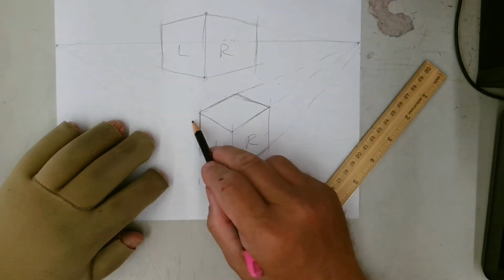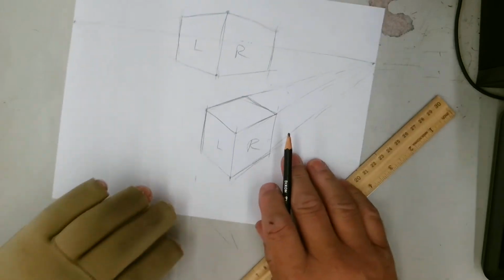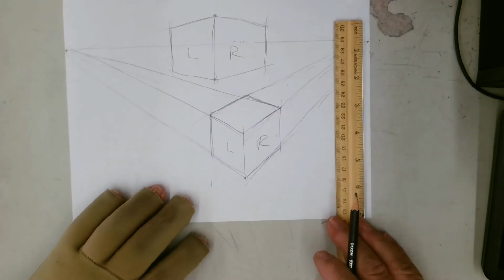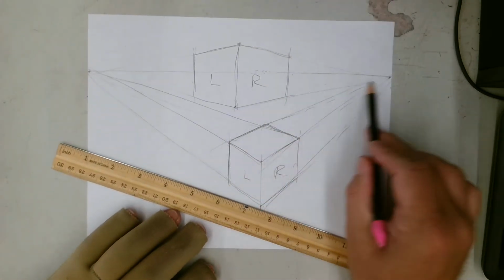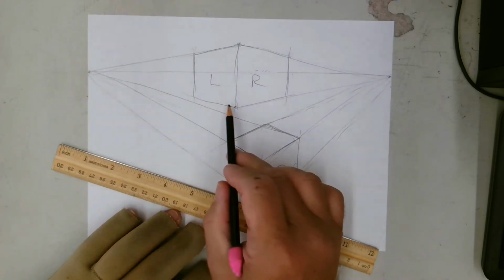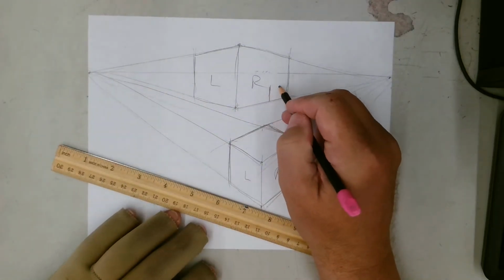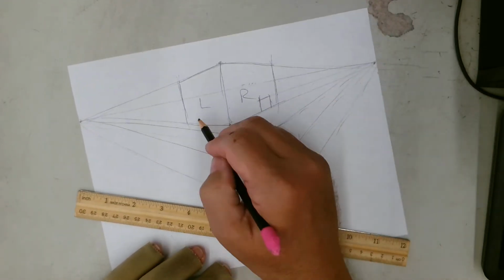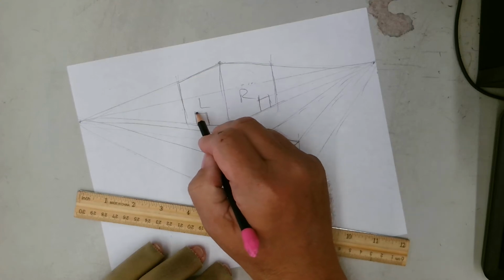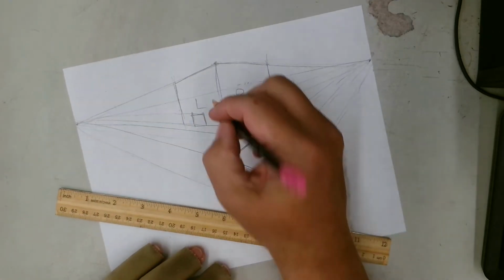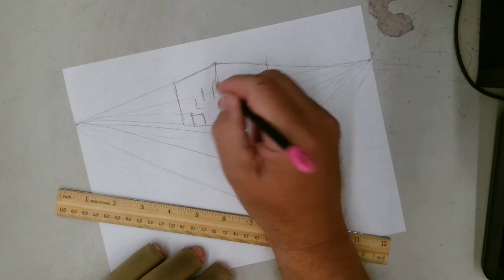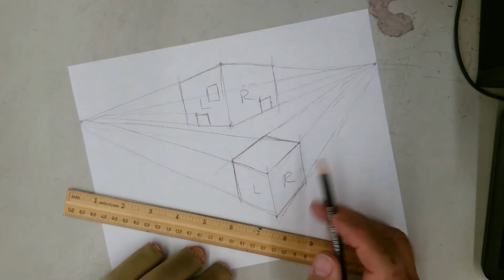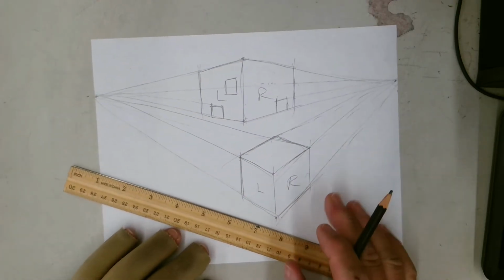You have 3 lines. This line and this line are all going here. This line and this line are all going here. Every time you're drawing these lines with the ruler, every single time those lines should go there. If you have a door on this side of the building, the door will be vertical just like the walls, but the top of the door is going to go to the vanishing point. There's a door on the left side, the top of the door is going to go to the left vanishing point. If you have a window in the center of the building, the bottom line is going to go to the vanishing point, the top line is going to go to the vanishing point. Everything goes to a vanishing point.